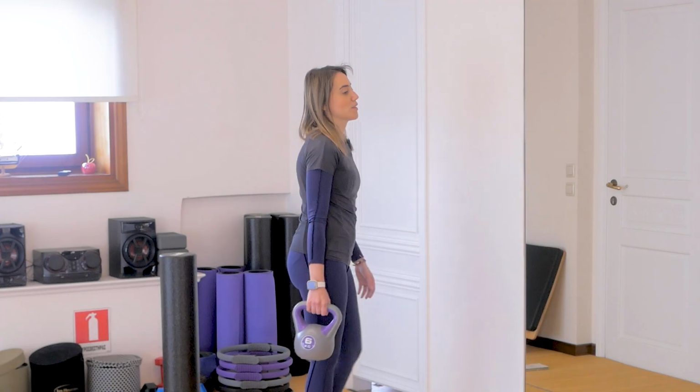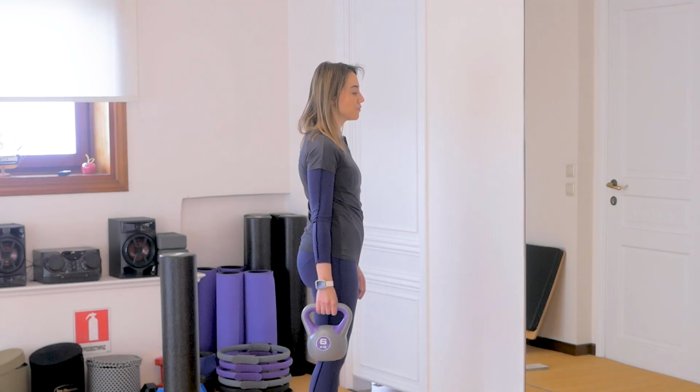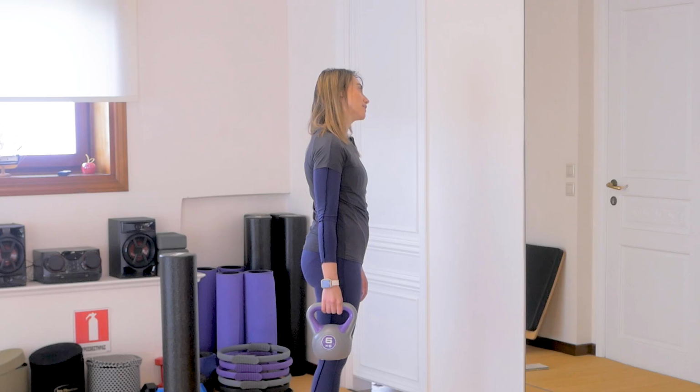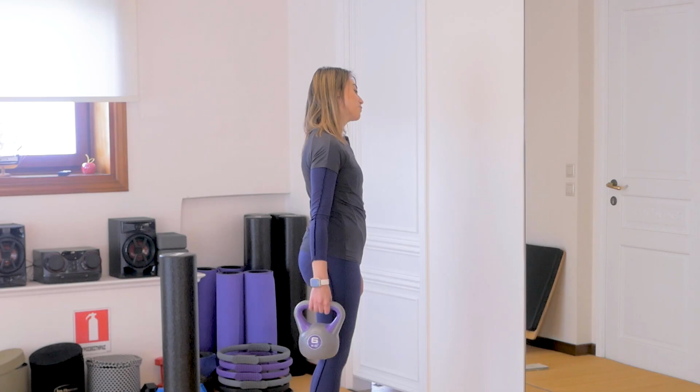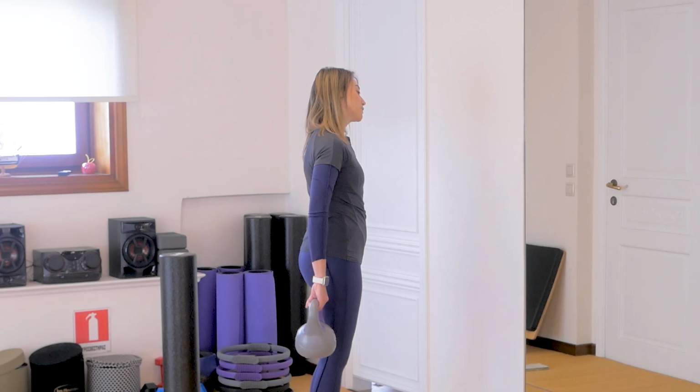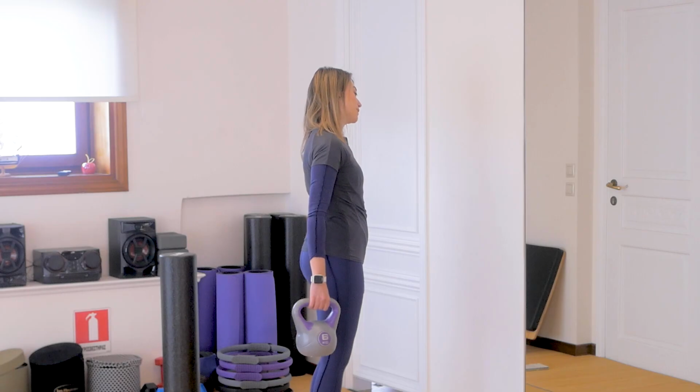Then we want to start moving your shoulder and your scapula. So it looks like this. So as you are here, you're gonna go to the side, and then you're gonna rotate your shoulder. At the same time, you're moving your scapula, which is really good. So it's a good mobility exercise for your shoulder and your scapula at the same time.